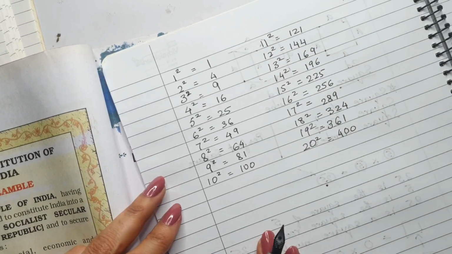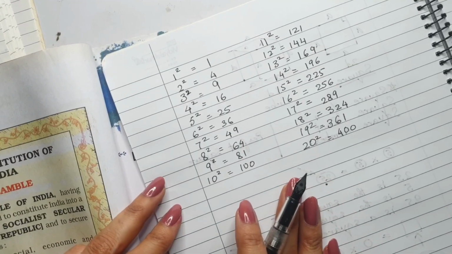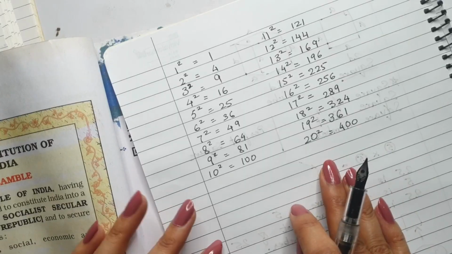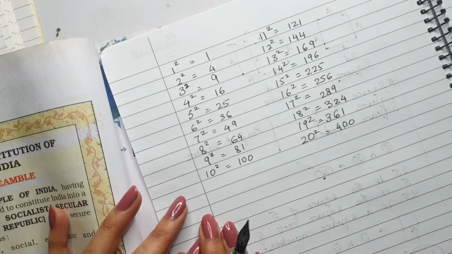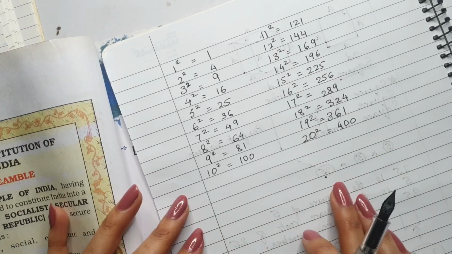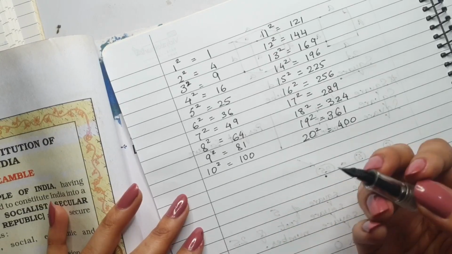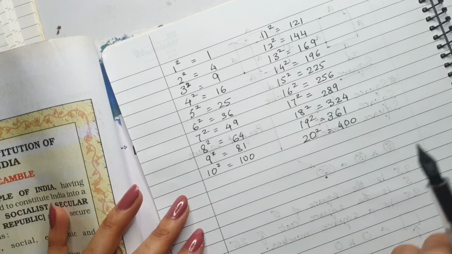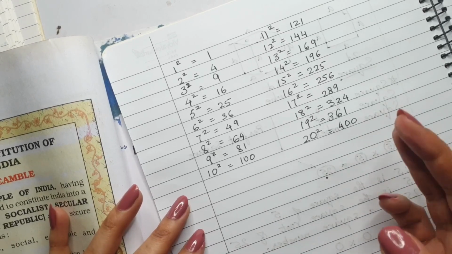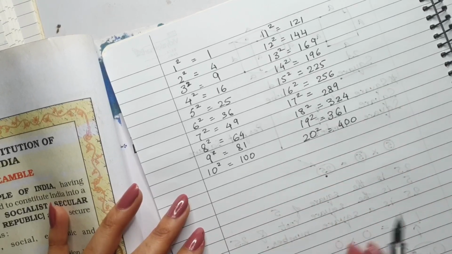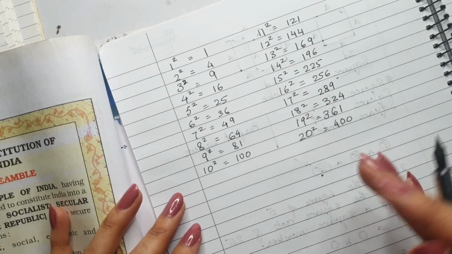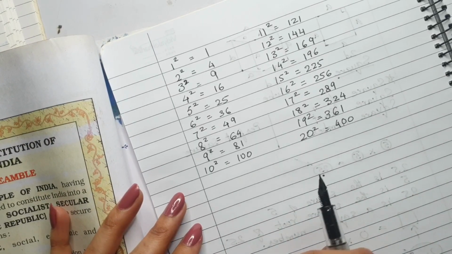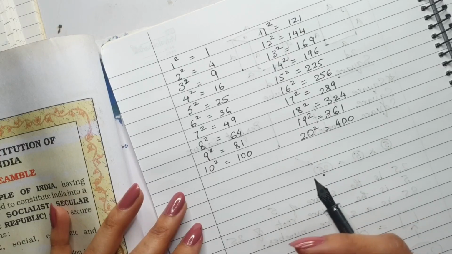So now what we need to do is understand what the properties of square numbers are and whether there are any patterns. Why is this needed? Because when you see a number, if you are asked whether it's a square number or not, and if it is, what the square root of it is, all of that, when you reach that point, you need to know how to figure out whether a number is a square number or not.